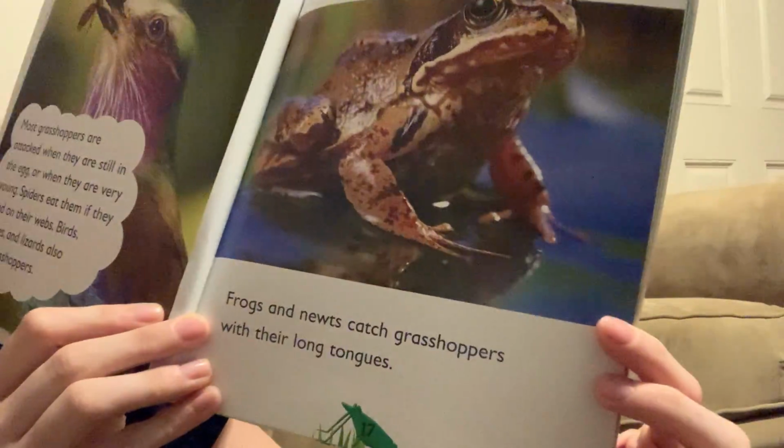They catch the grasshoppers with their long tongues. So, did you ever see the cartoons when the fly is flying by the frog and he's like, meh, and then he eats it? Now they catch grasshoppers too. So when he's hopping along, bleh, frog catches him. Hop, hop, bleh, catches him.